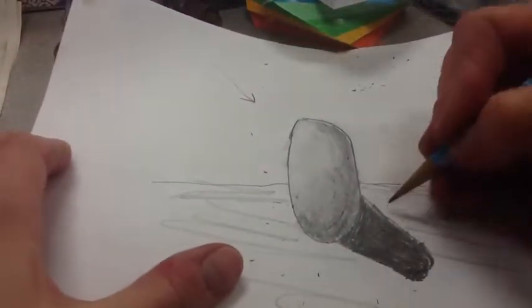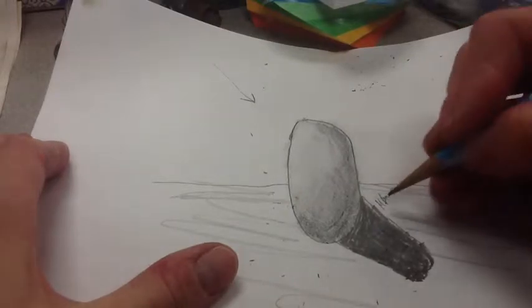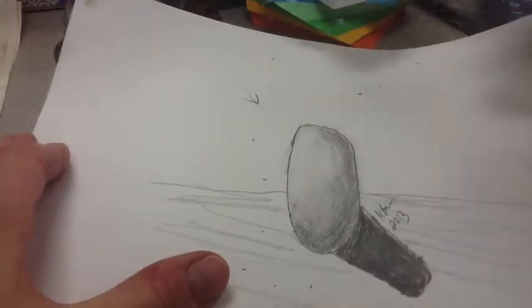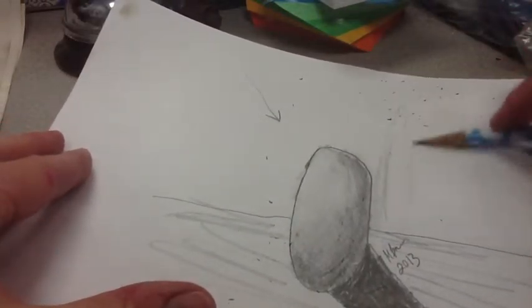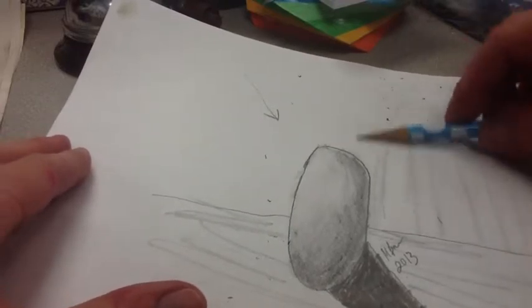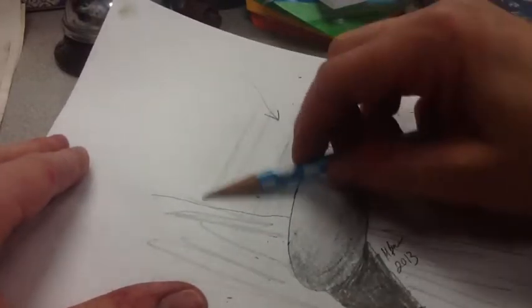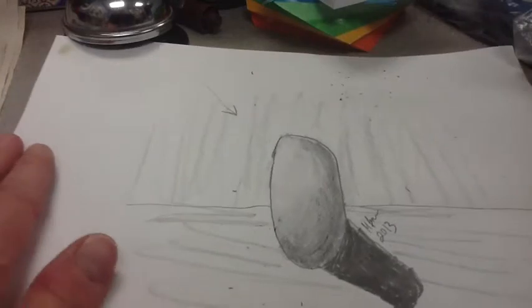And then sign your name and date it. You can do the background too if you want. This is the wall. It makes it look more real when we complete the entire picture.